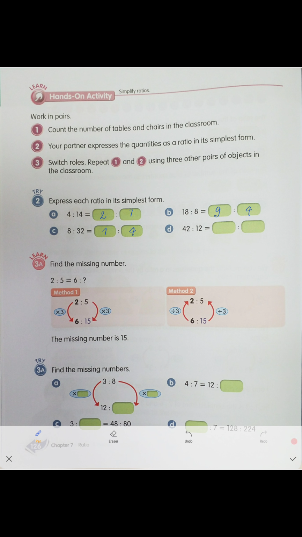We can divide both of these numbers by 6. This is the common factor. Common factor is 6. 7 to 2. All right? Okay. So the next thing, right?